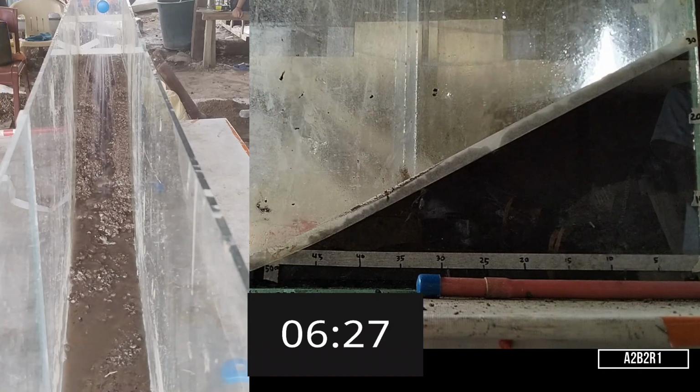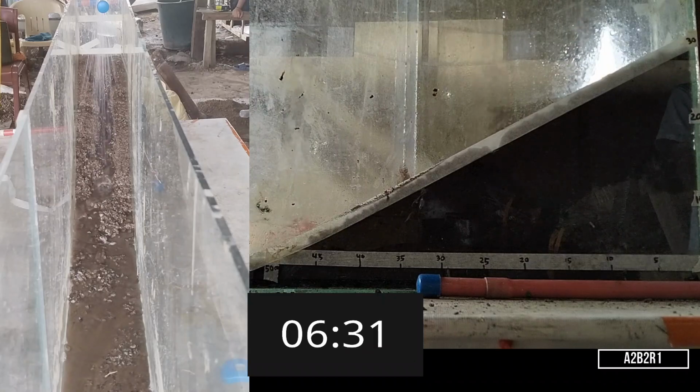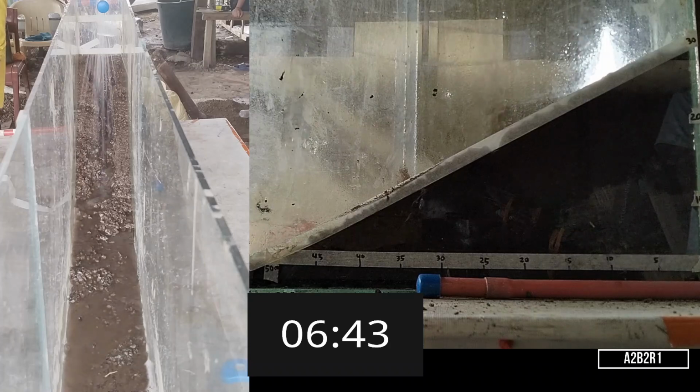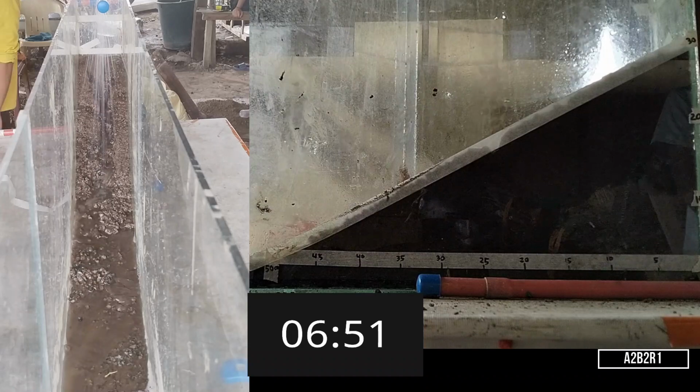For these two tests at 0.6 slope, checking all the data we gathered, it seems that the same pattern occurred. More erosion occurred on the non-compacted soil as compared to the compacted soil.